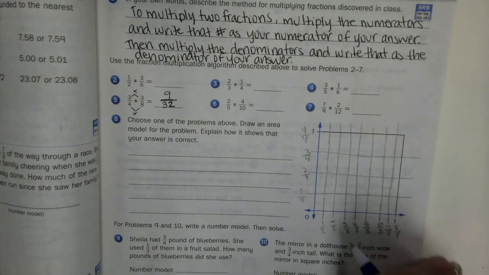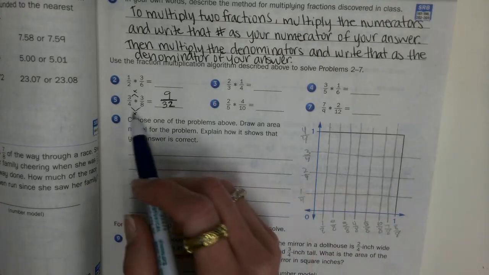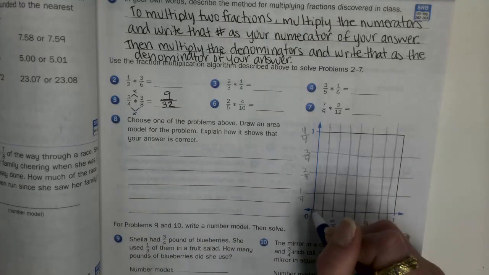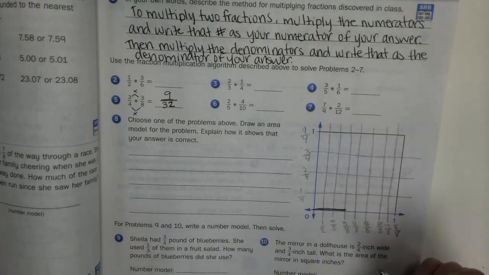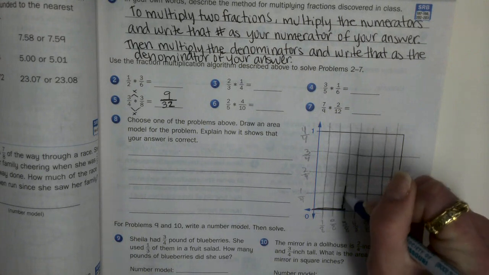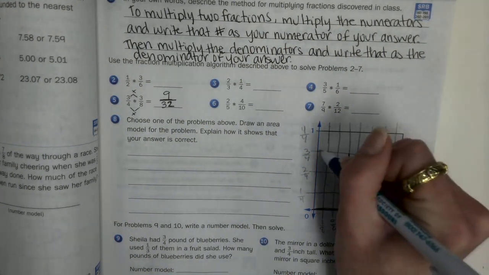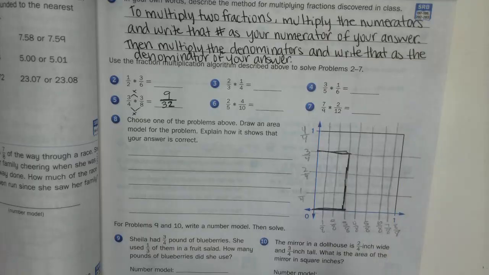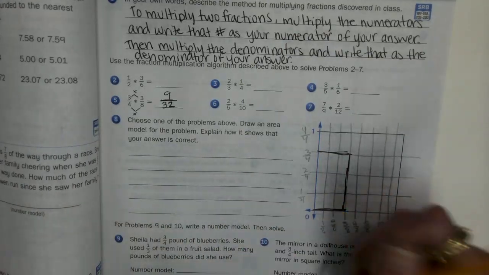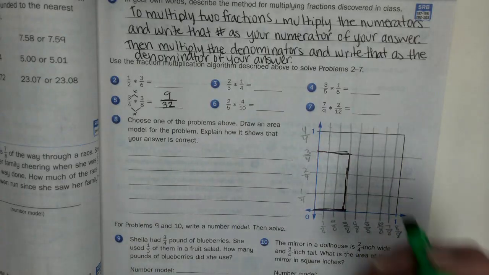All right, I need to go over 3 eighths. I'm going to go over my 3 eighths. I need to go up 3 fourths. Close the box off. I'm going to highlight it.